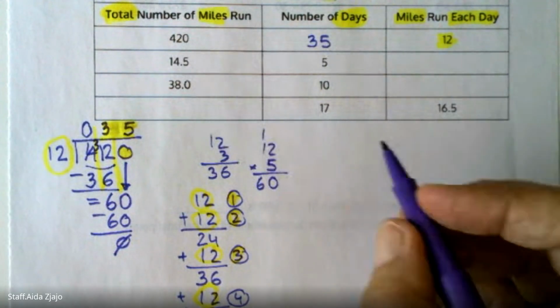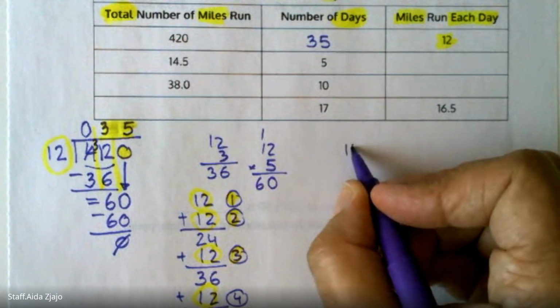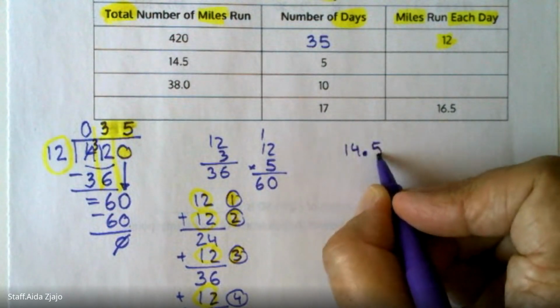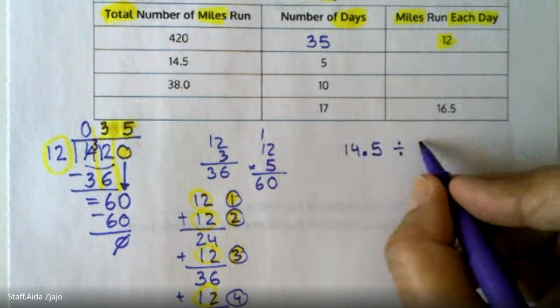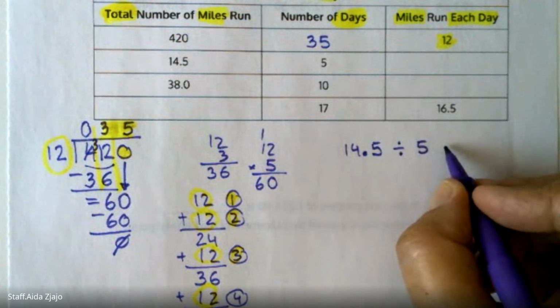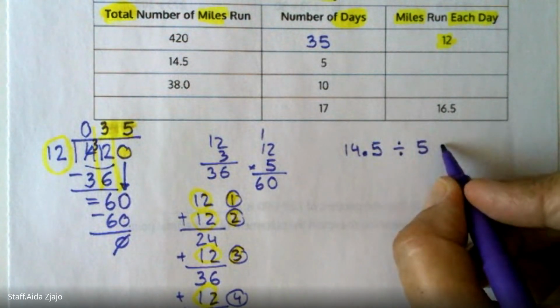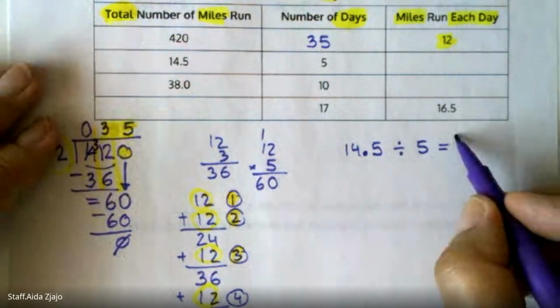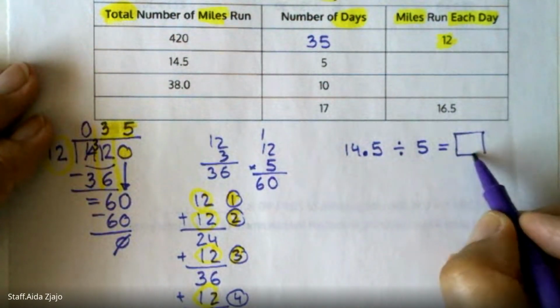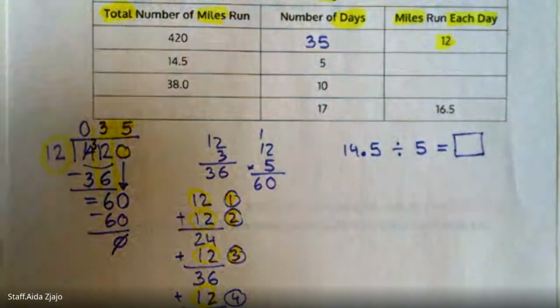The total is 14.5. So we need to divide that into the 5 days to find how many miles per day he ran.